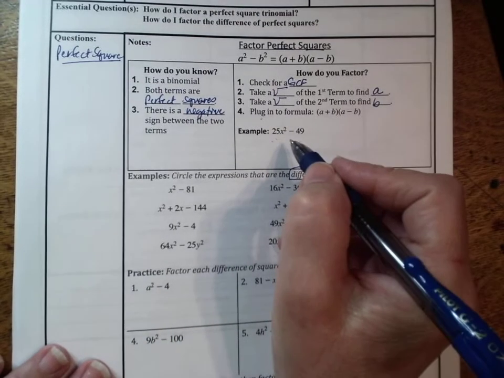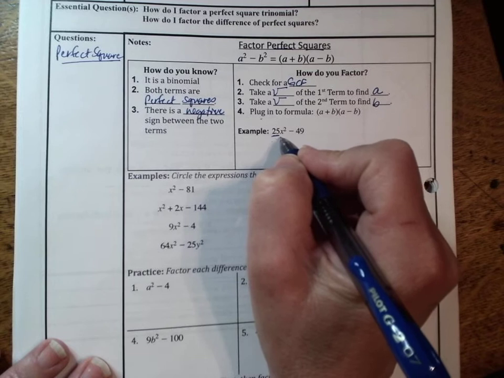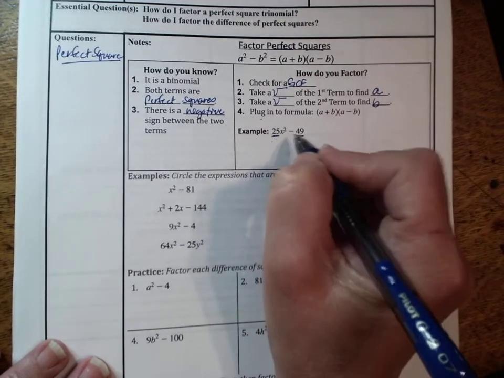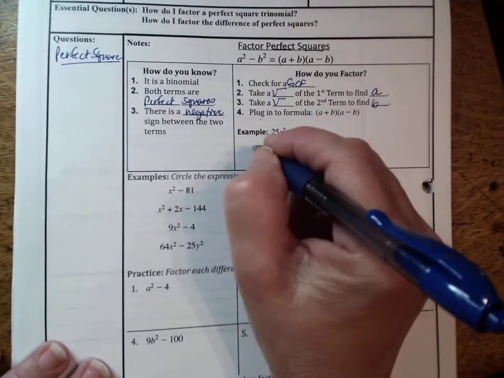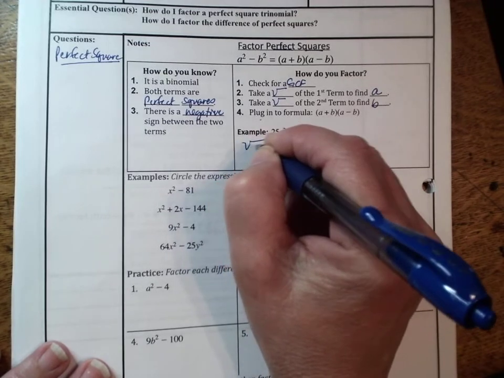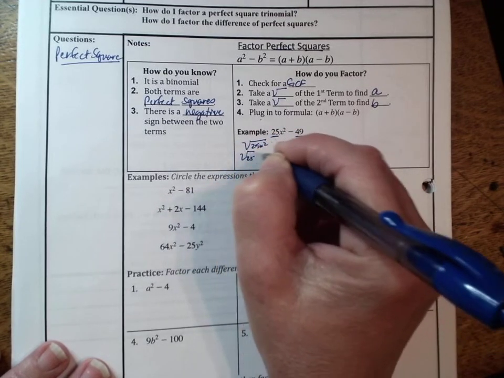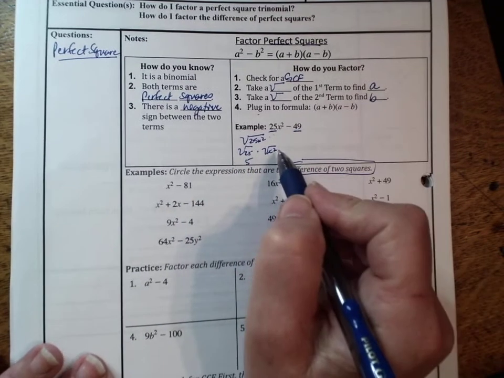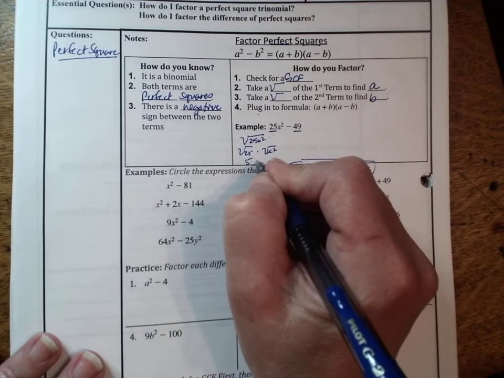For example, we have 25x squared minus 49. Well, 25 is a perfect square, x squared is a perfect square, and 49 is a perfect square, and it has a negative. So this is the difference of perfect squares, which means we take the square root of 25x squared. The square root of 25 is 5. Now, the square root of x squared, we've never done that before, but if you square something and then square root it, you go right back to what you have.